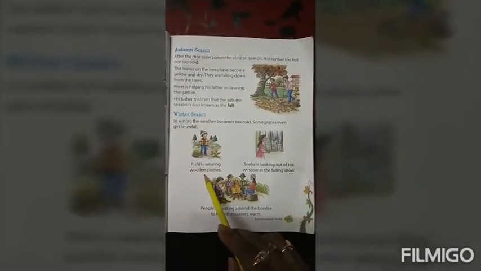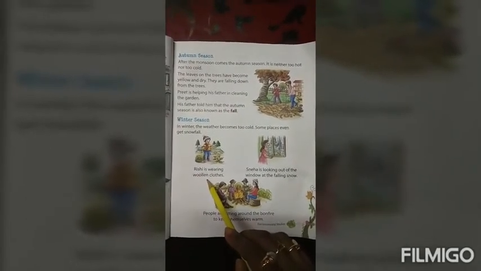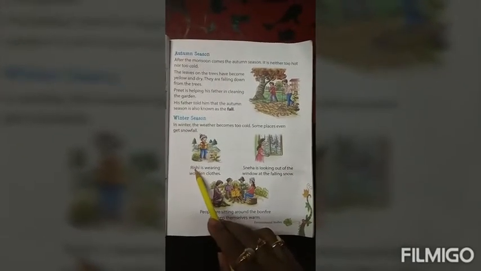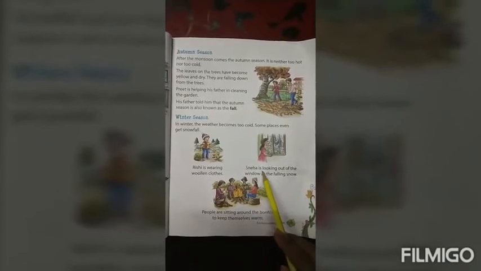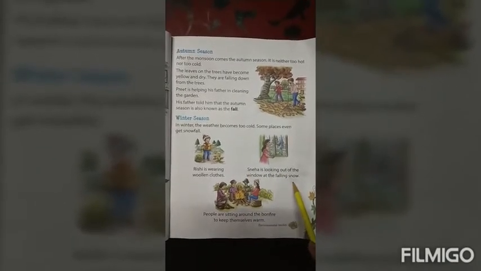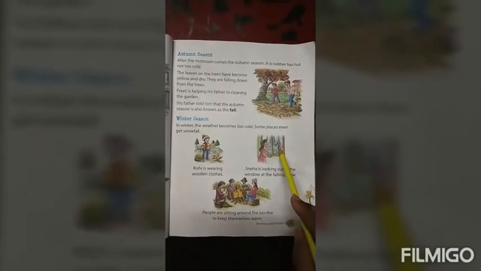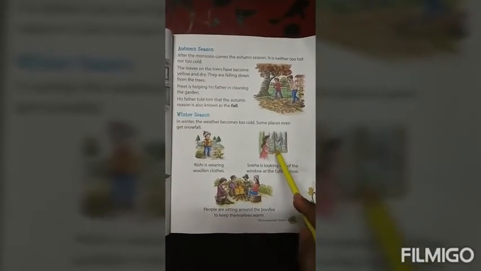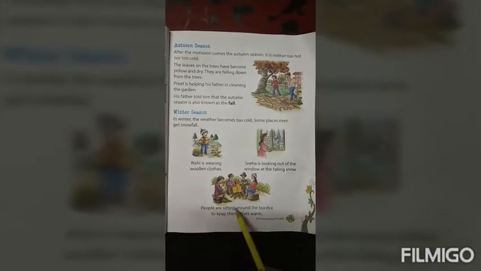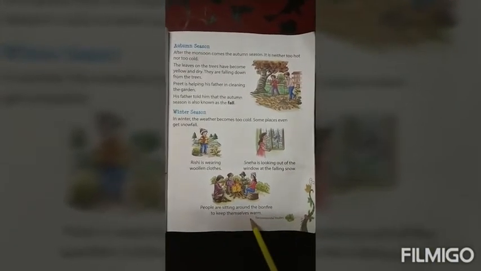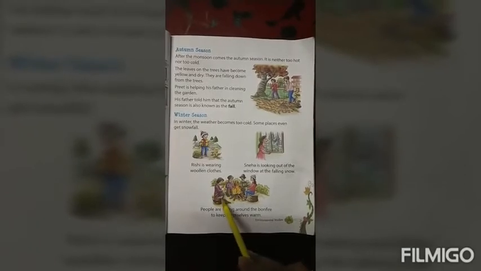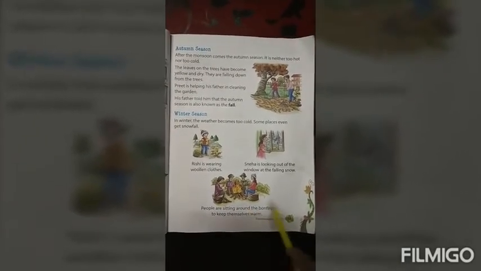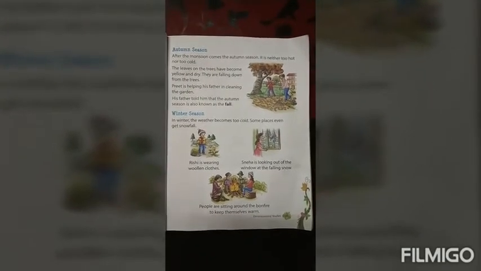Rishi is wearing woolen clothes. So during winter, what type of clothes do we wear? We wear woolen clothes. So Rishi is wearing woolen clothes. Sneha is looking out of the window at the falling snow. So as snow is falling outside, Sneha is enjoying the snowfall through the window. People are sitting around the bonfire to keep themselves warm. So they are all enjoying the bonfire to keep themselves warm. Okay, winter is the coldest season.